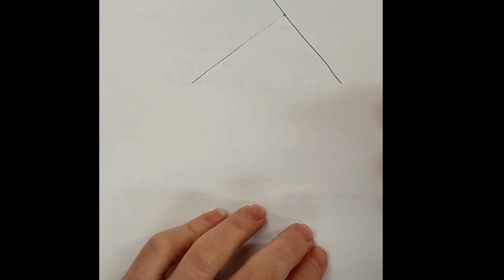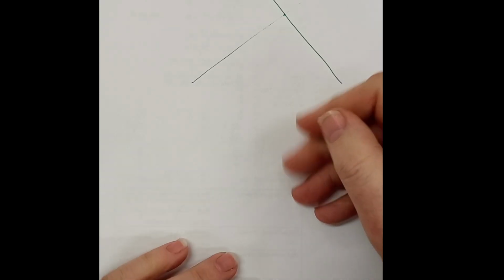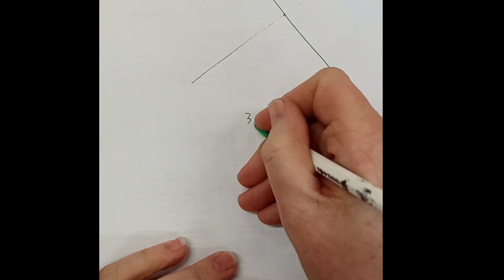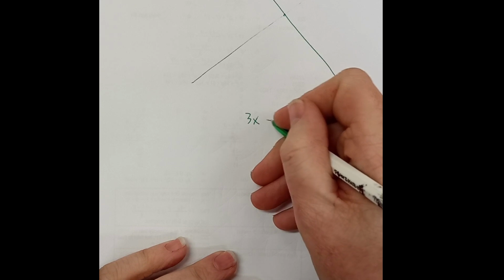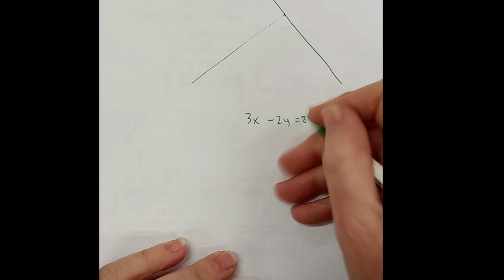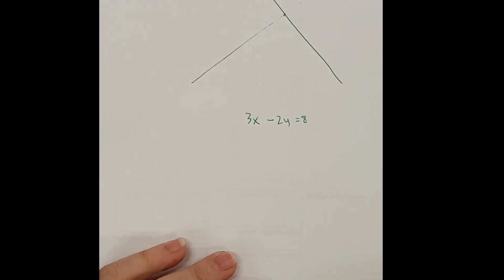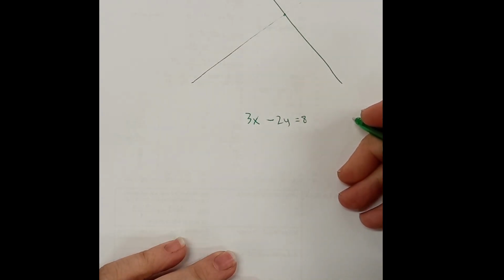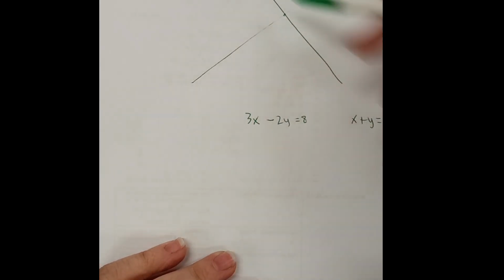So the first thing you need is the two equations. So let's just start with two equations, I suppose. Here's one line, 3x minus 2y equal to 8. And let's put another line. So let's say we have x plus y equal to 6. So these are two lines.